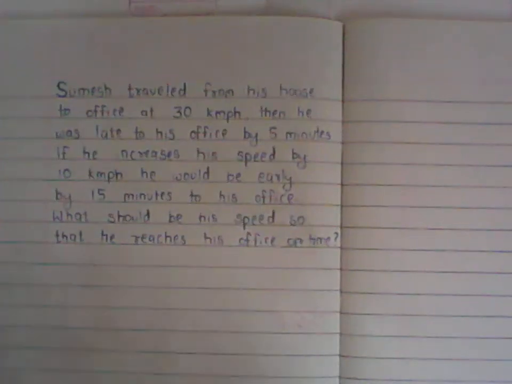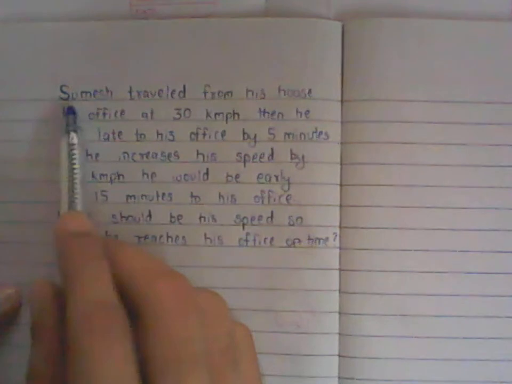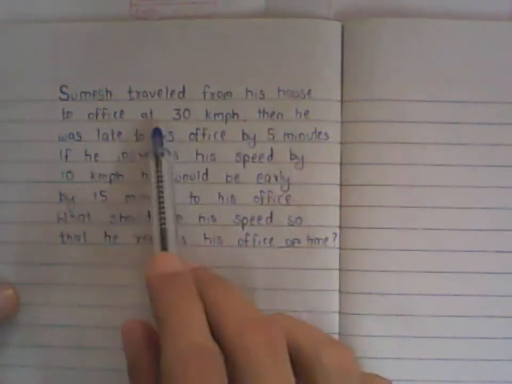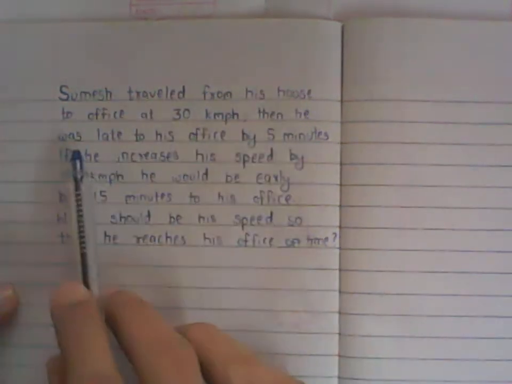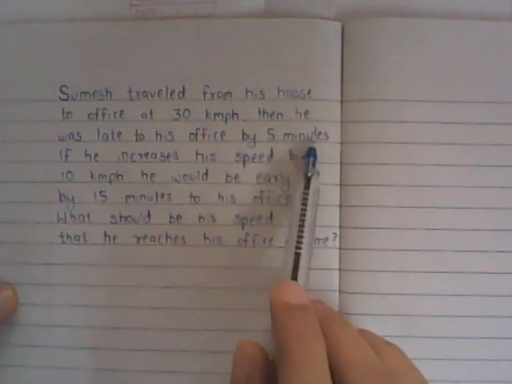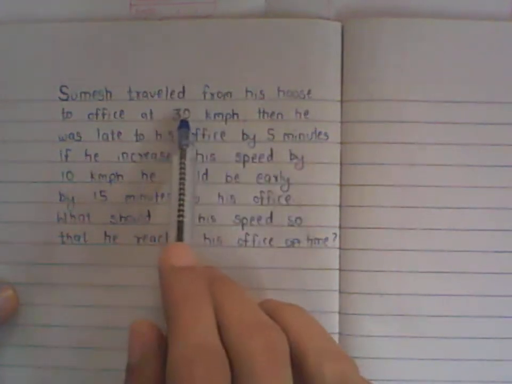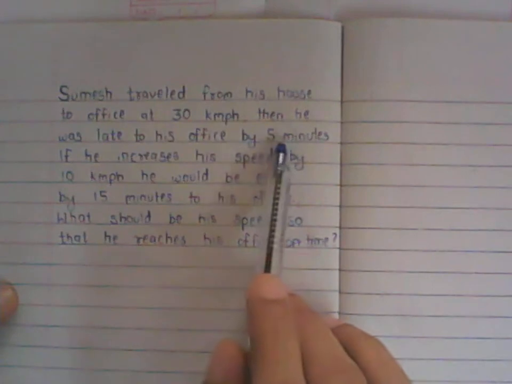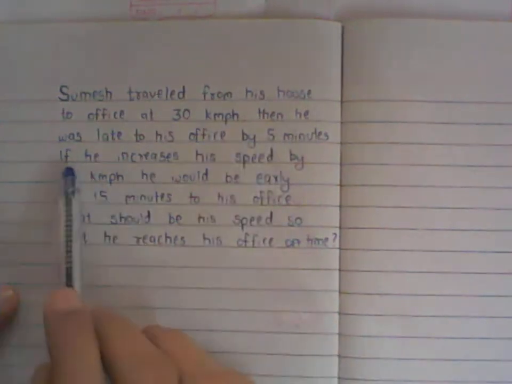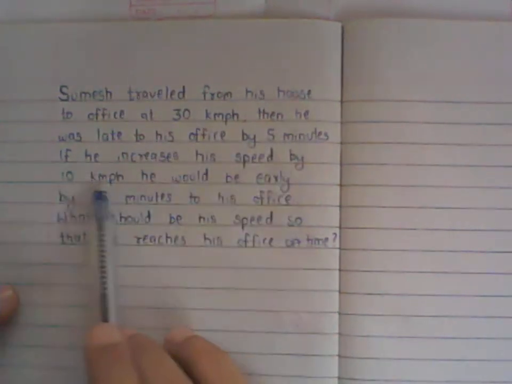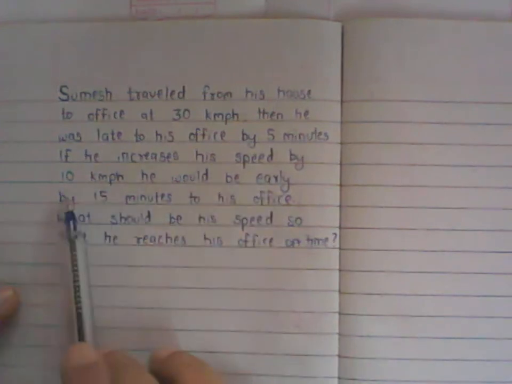This is an interesting time speed distance problem, which says Sumesh traveled from his house to office at 30 kilometers per hour. Then he was late to his office by 5 minutes. So if he's traveling by 30 kilometers per hour, he is late by 5 minutes compared to his usual time. And if he increases his speed by 10 kilometers per hour, he would be early by 15 minutes to his office.